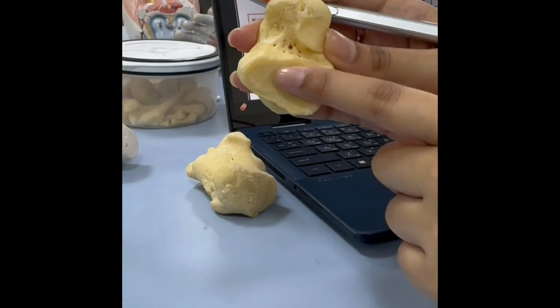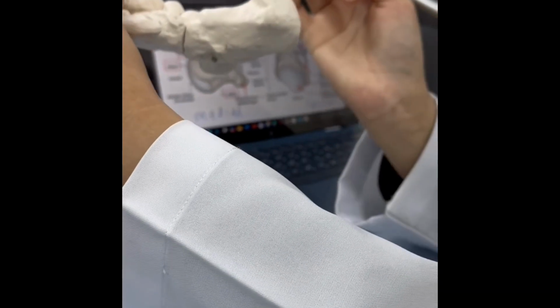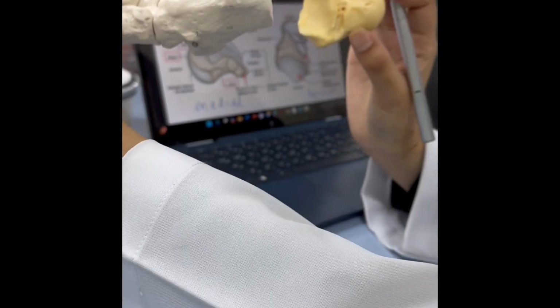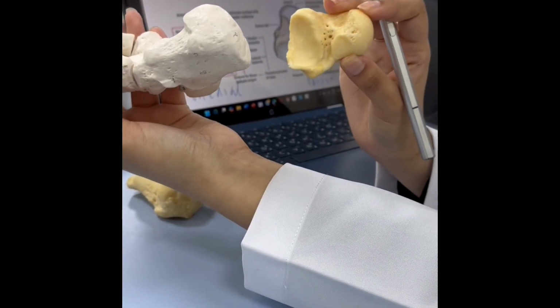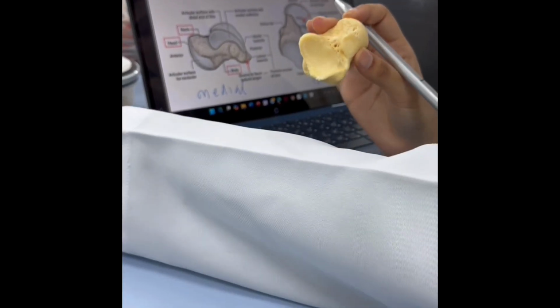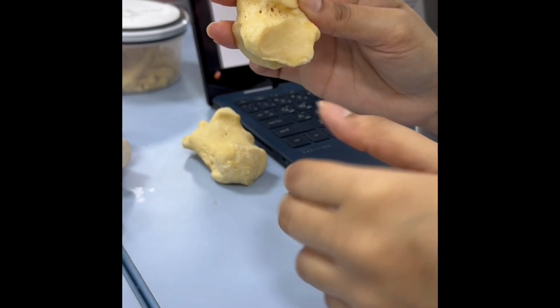Okay, this one we are viewing it laterally. So basically, if this is the plantar view we are seeing, we are viewing it like this, okay? Same. We are viewing it like this. So laterally, we're viewing it. This one is the anterior side, this one is the posterior side.